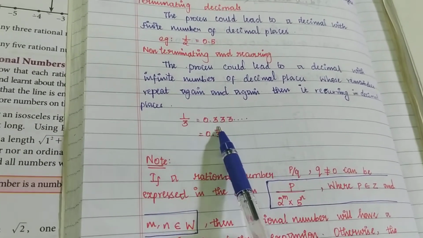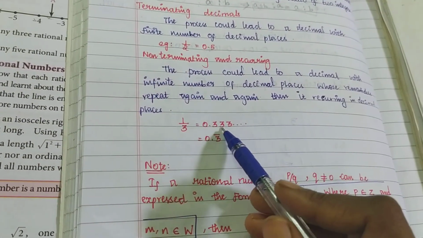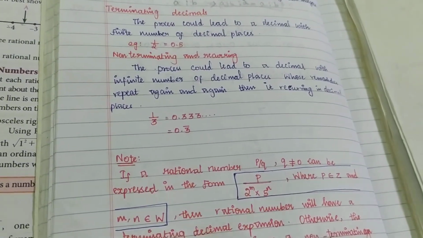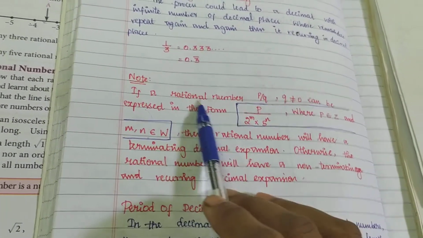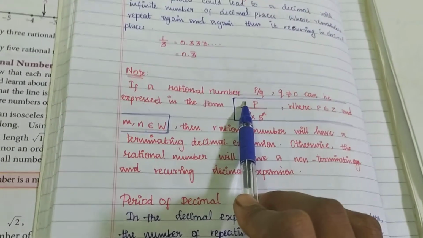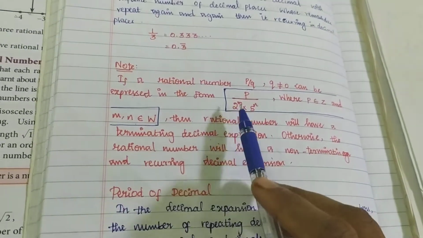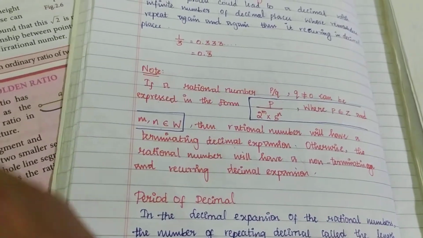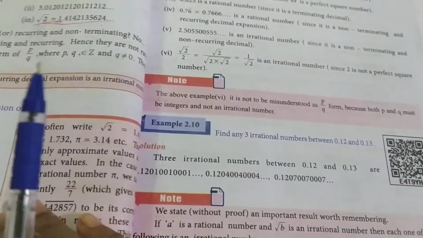If it is repeating, we don't write that much, right? So 3. Which number is repeating? 3. So I represent it with the bar. Okay, that's it. This is one kind of question. If you have a rational number, you can write it, for example. I will take an example from the book.